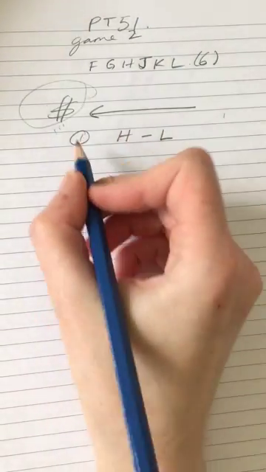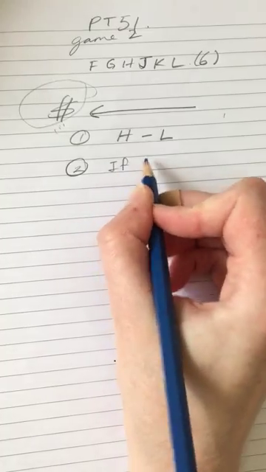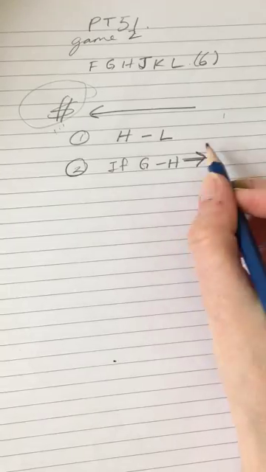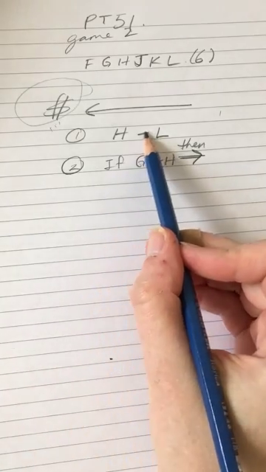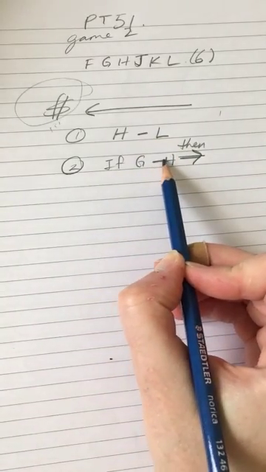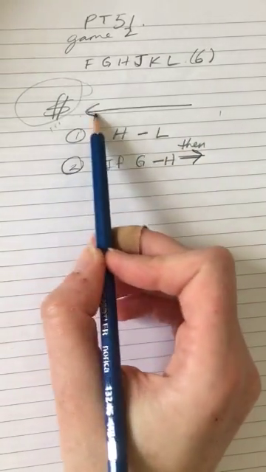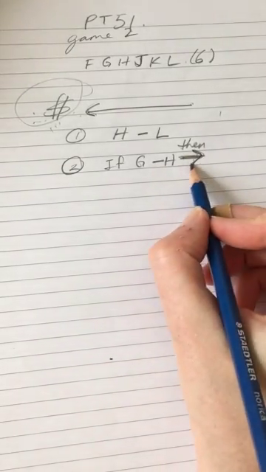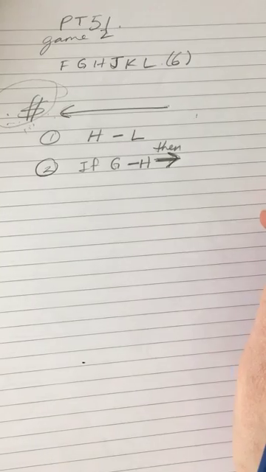Okay, so rule 1. H is more expensive than L, so I'm going to put H to the left of L. Rule 2, if G is more expensive than H, then, right, and I reserve my arrow for the word then in conditional statements. You'll notice I actually don't use an arrow when I'm just talking about relative position. I did use an arrow here, right, to show that from right to left we're actually increasing in expensiveness. But you'll see in my rule drawing that this arrow is reserved for the word then.